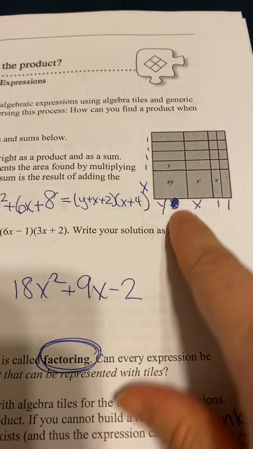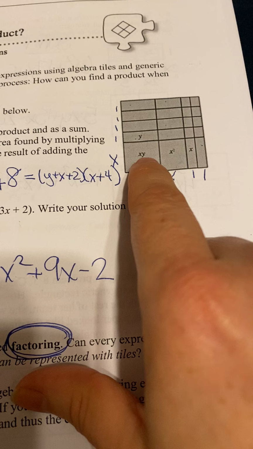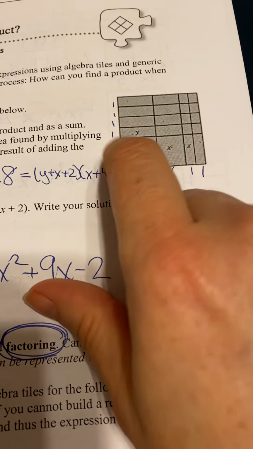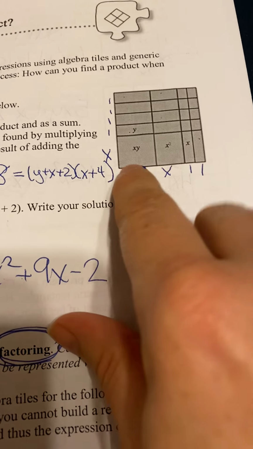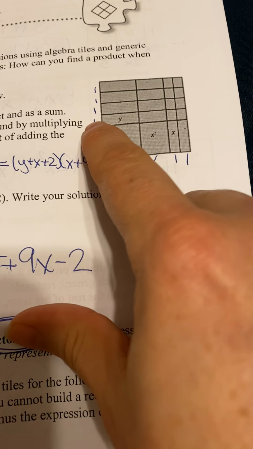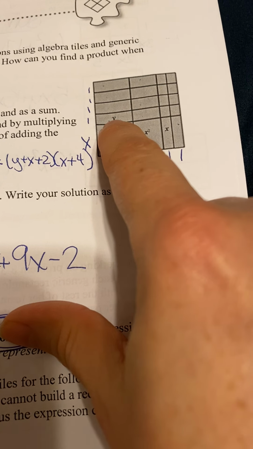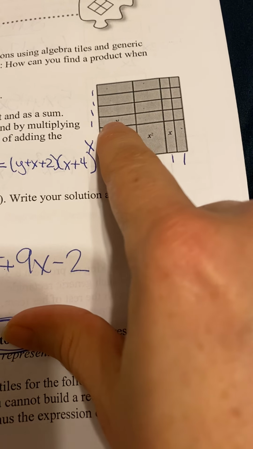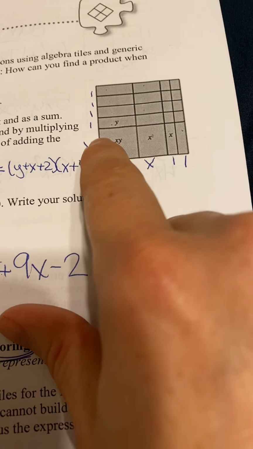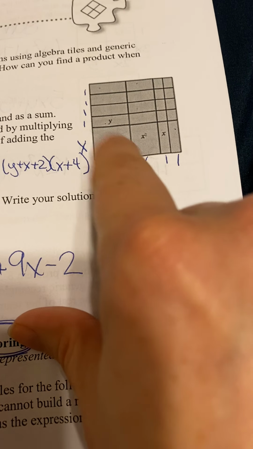So here we have this rectangle over here. Now remember, this is xy, that's the area. So to find your lengths, you have to figure out what times what gives you xy. It has to be an x times y. Now, to decide which one's x and which one's y, you have to look at the other places. You can tell that this length right here is y because that tile is y. If this length is y, this length has to be y. And then the same thing with the x. Since you can tell that this is x squared, that means this length is x, which means this one is x.